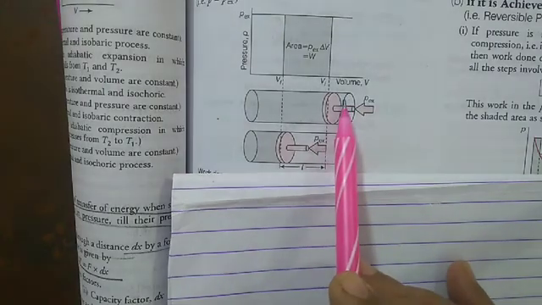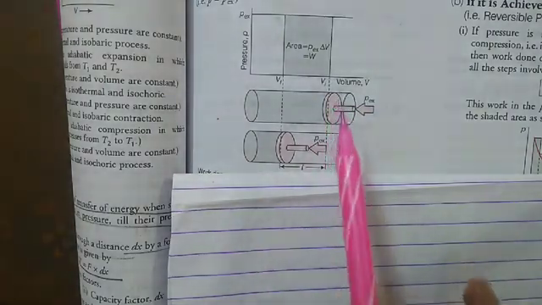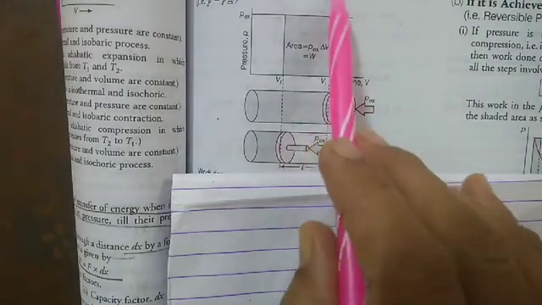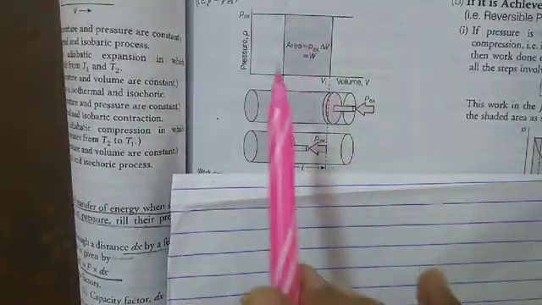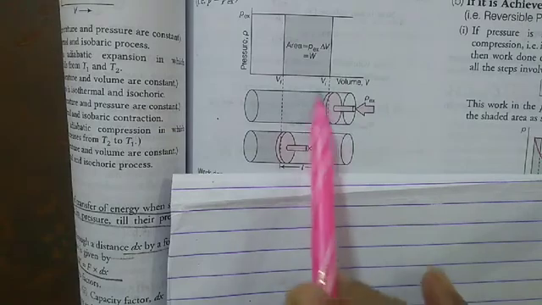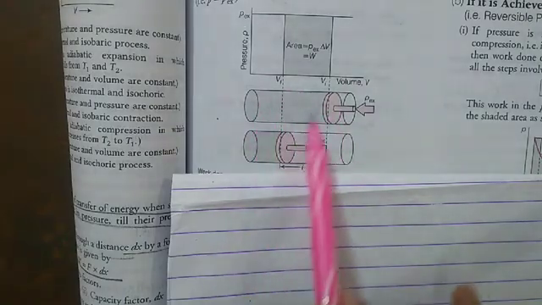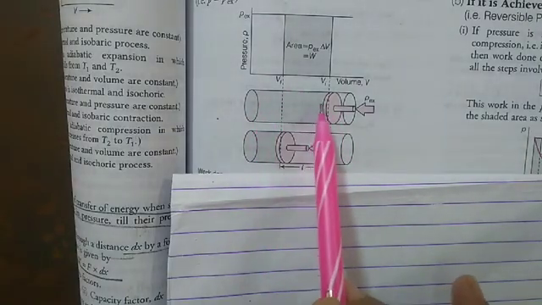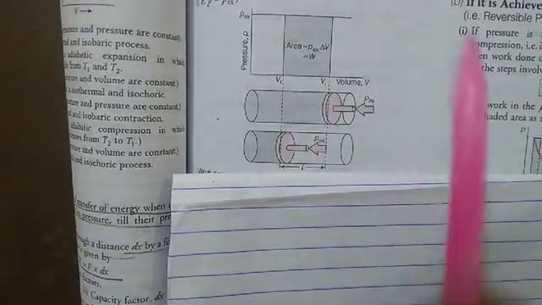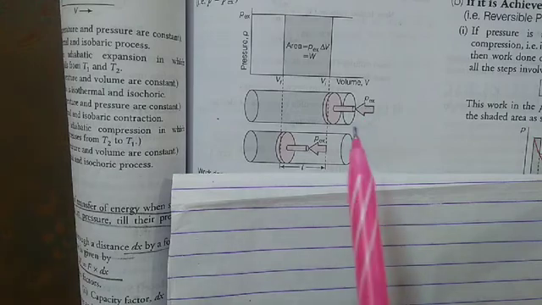The total volume is Vt, and the pressure of the gas is P. Let us consider the pressure inside, the pressure of this gas is P, and Vt is the total volume.